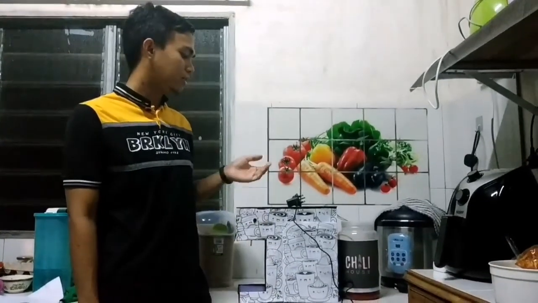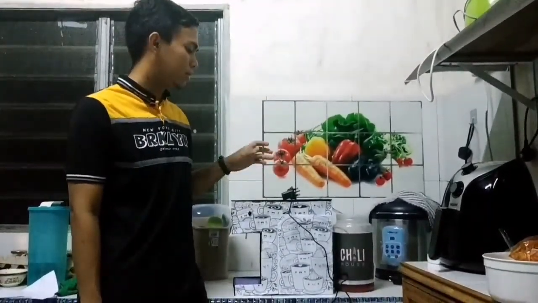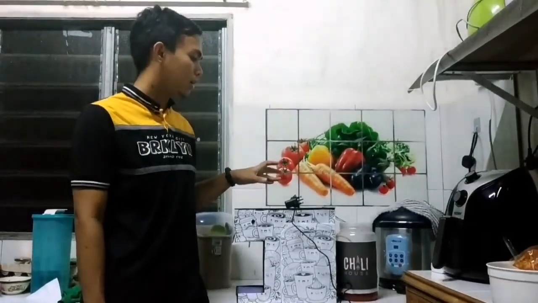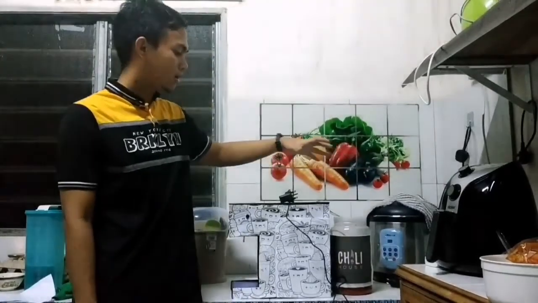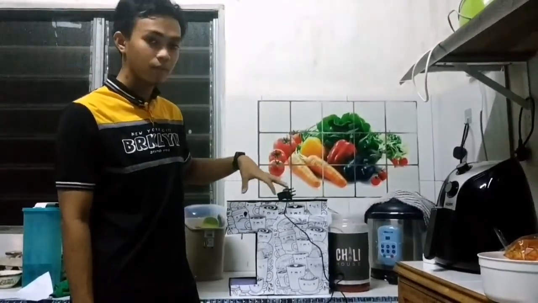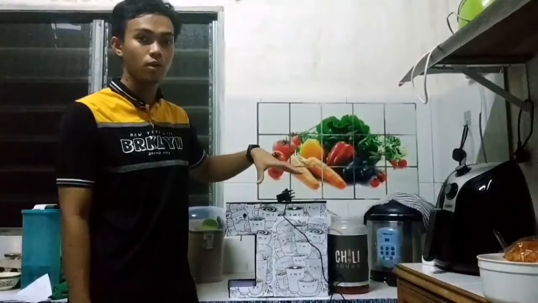Assalamualaikum. This is our hardware, which is automatic source dispenser. Okay, in this hardware we use 12 volt DC pump motor, and this is the storage where we store the source, and then this is the body, and here is the side view of our hardware.